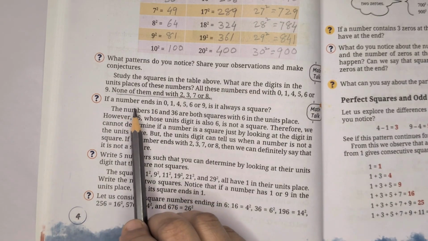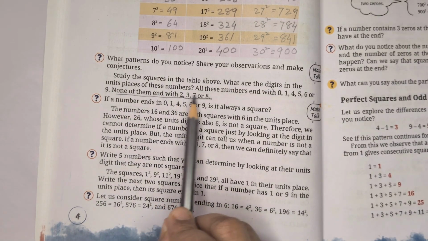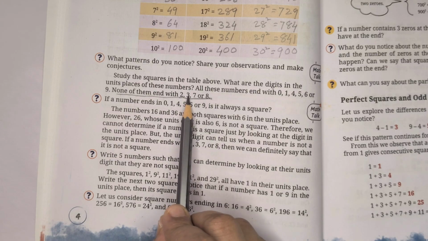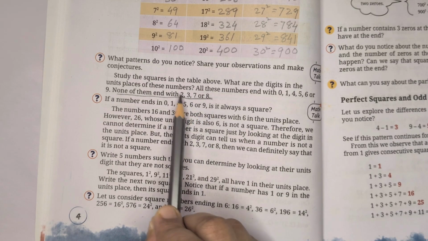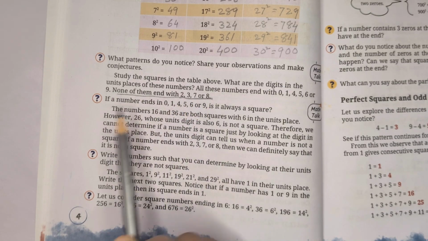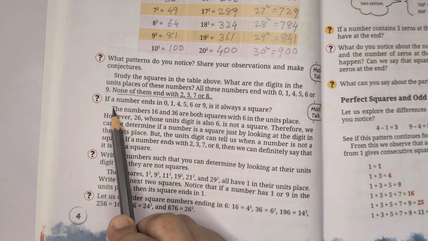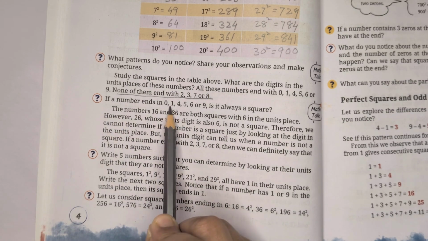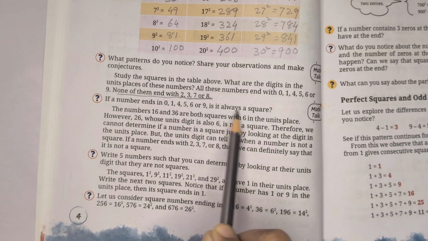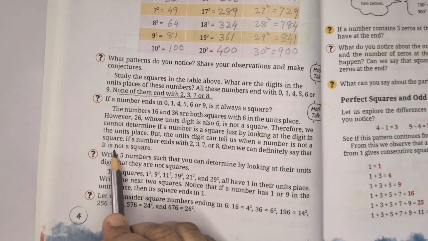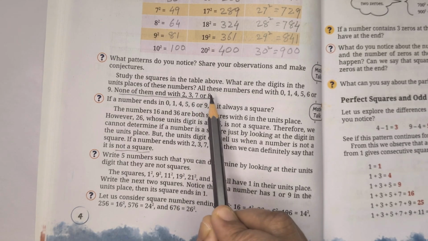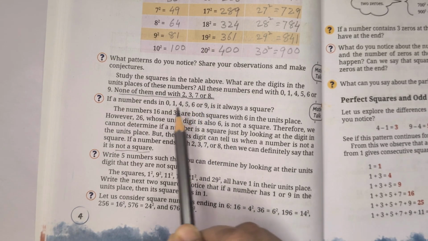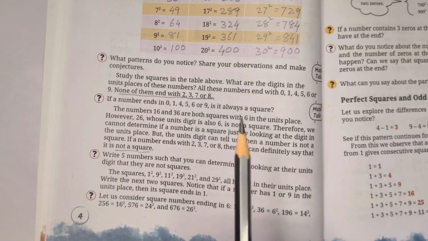Now here the next question. If a number ends with the rest of the digits, 0, 1, 4, 5, 6 and 9. We already said any number that ends with 2, 3, 7 or 8 is not a perfect square. Now the question is, if the number is ending with the other digits, is it always a square? That also we cannot say. This is just a clue or hint, at first look itself, to predict whether the given number is a square number or not.